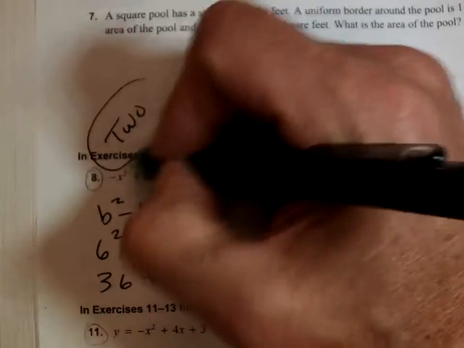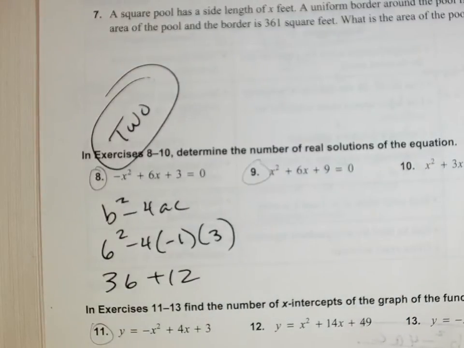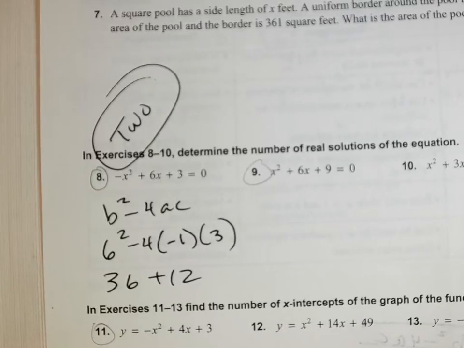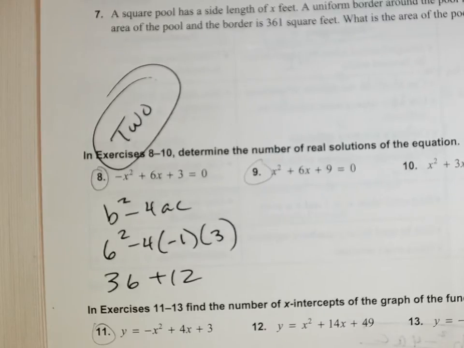Wait, when would there ever be one answer? Let's do number 9. It is one answer, but first of all, you can do number 9 by factoring, and you can prove that there's only one answer by factoring. Let's check it out.